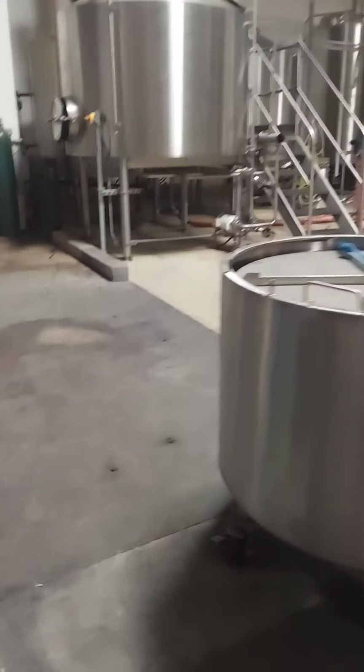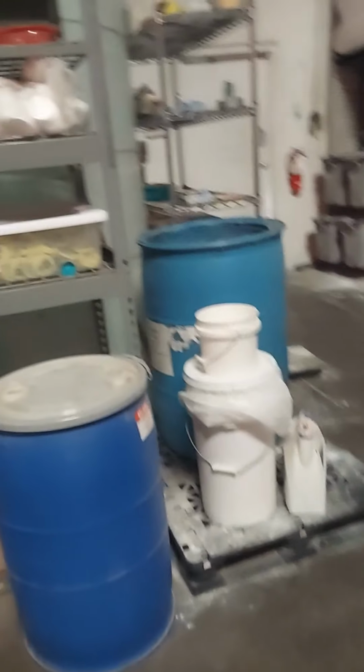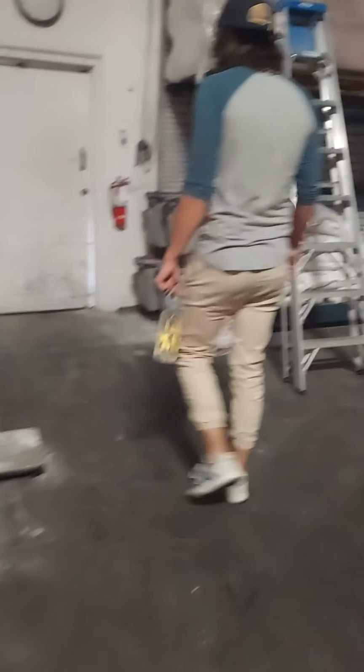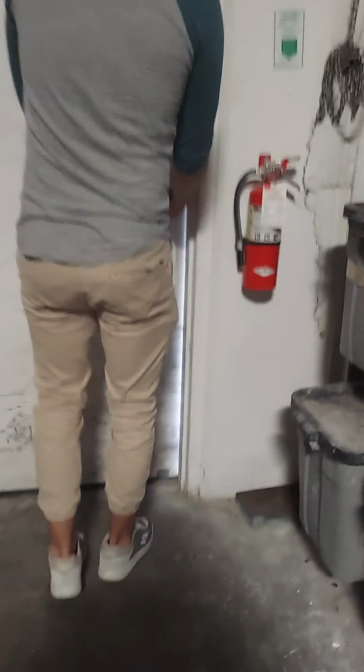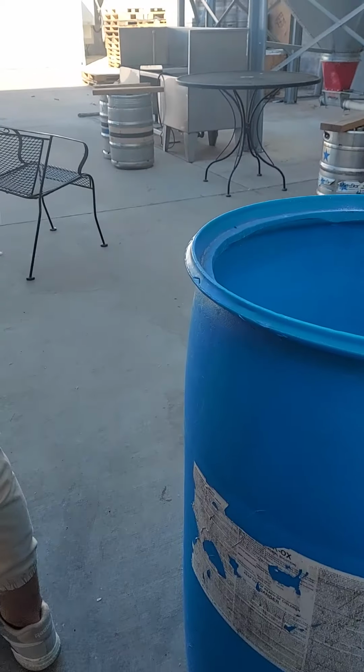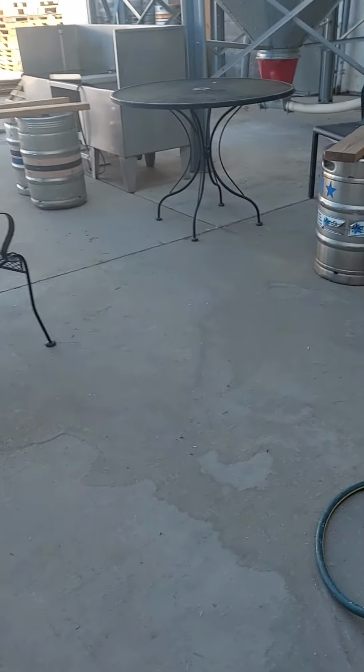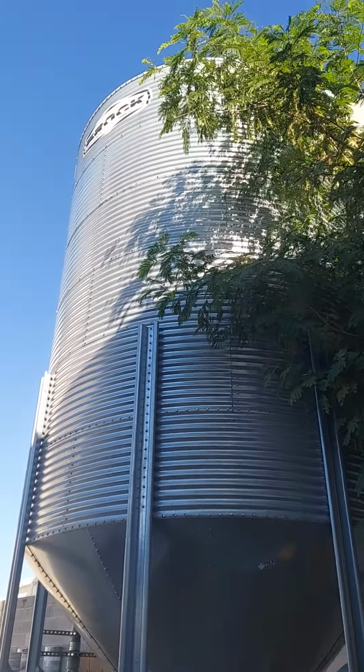So Germany is really known for some of its lagers, and because they have such good water content for those specific styles, they make really good ones.